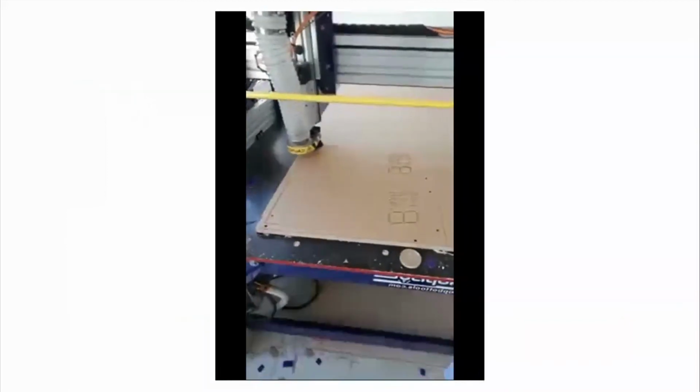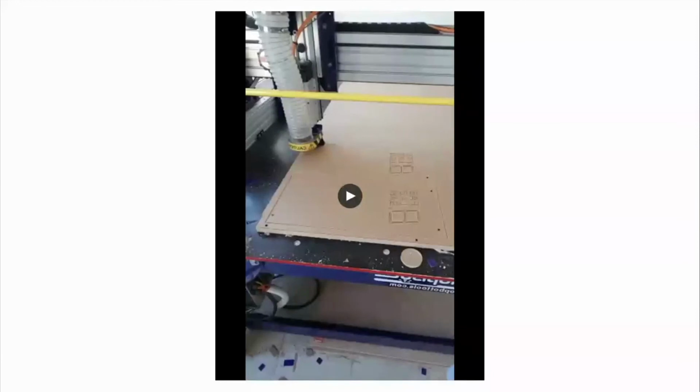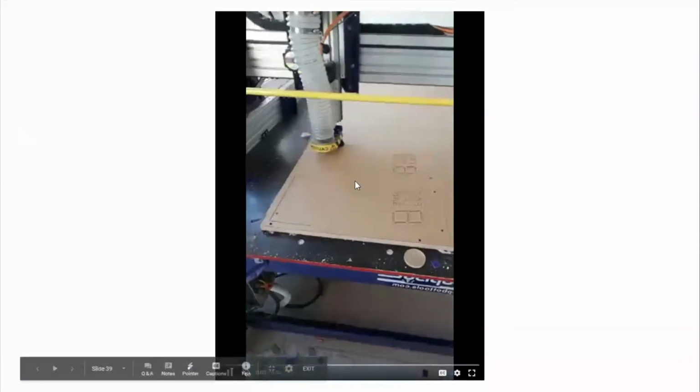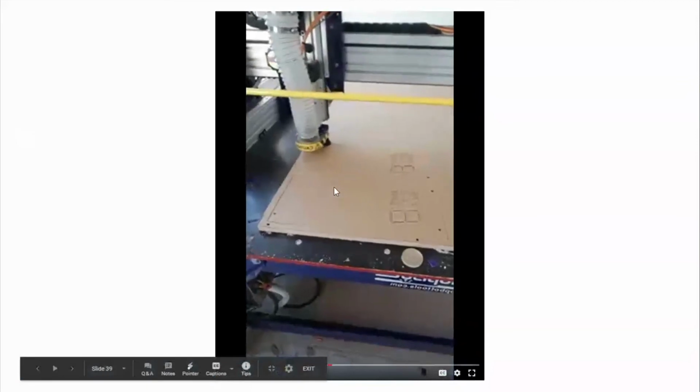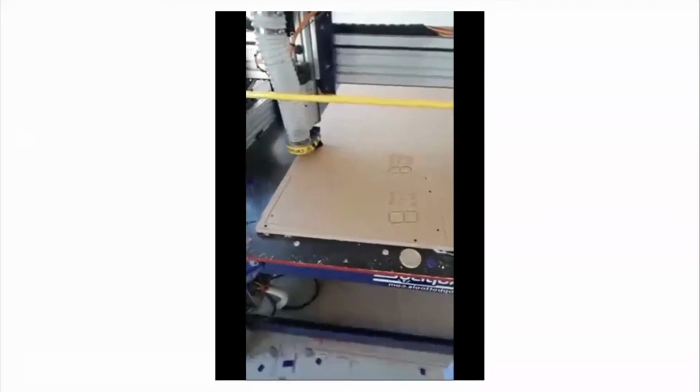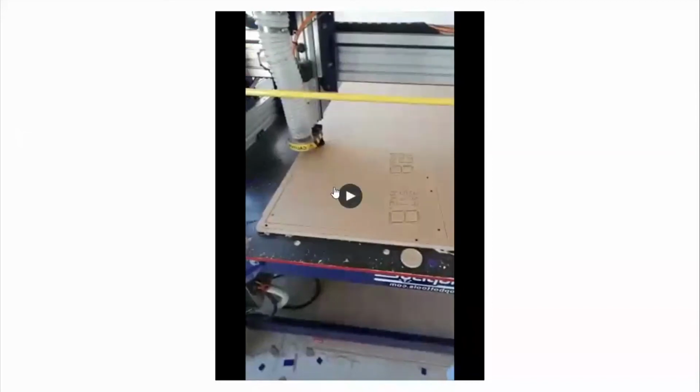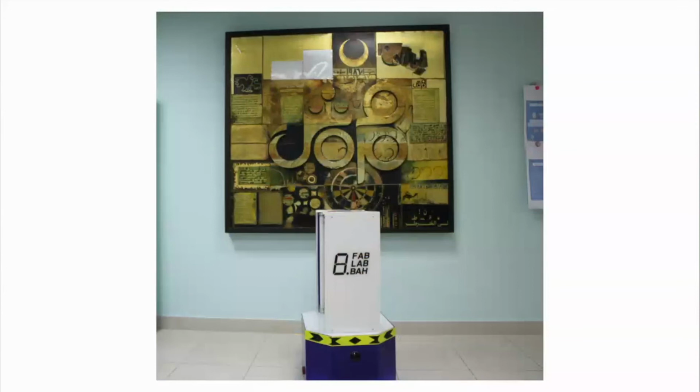So for the top part, I used acrylic also. It was transparent acrylic, and then I engraved the FAB LAB logo on it. And then I painted the parts. It was transparent. Next slide, please. This is the final result.